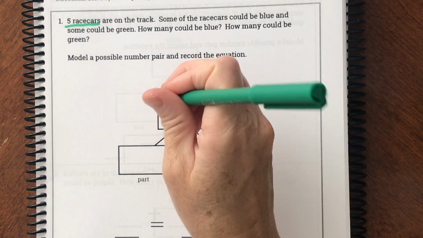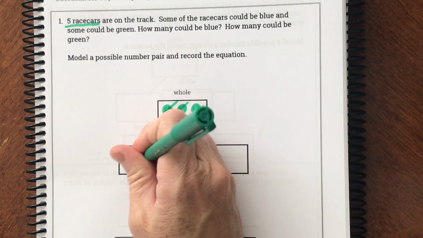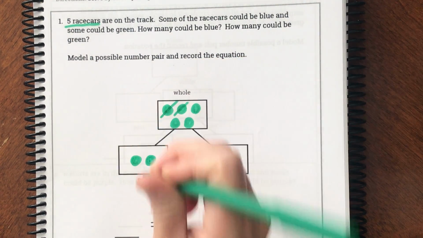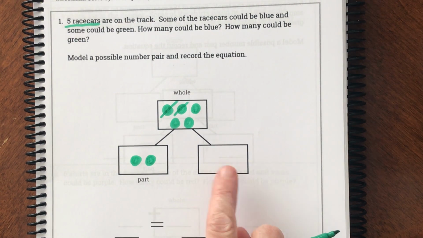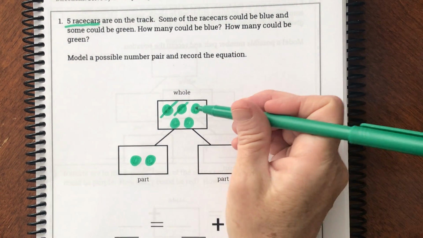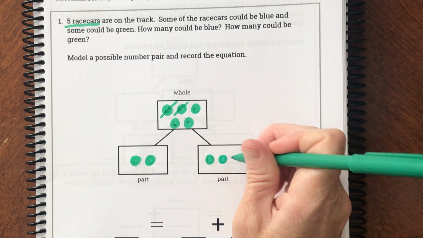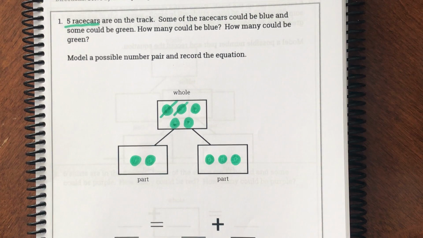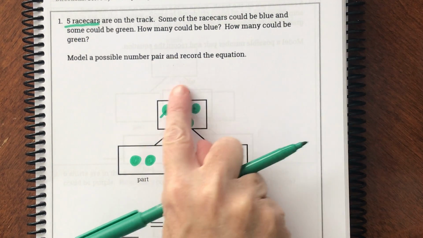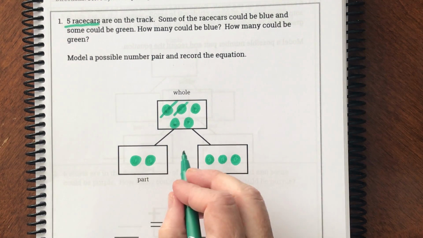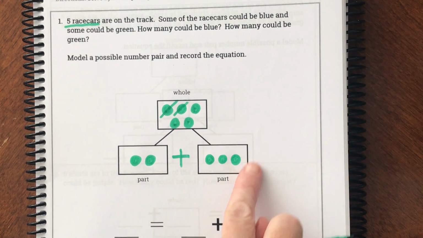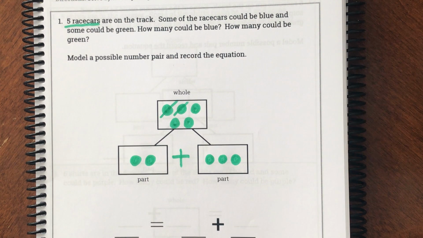So I'm going to say, let's put 1, 2 here. If we put 2 there, how many have to go here, friends? How many are left? 1, 2, 3, right? So put 1, 2, 3 there. Okay, what do we know about our number bond? Our whole equals part plus this part. And that's what our equation is going to be. Our equation is going to be whole equals part plus part.